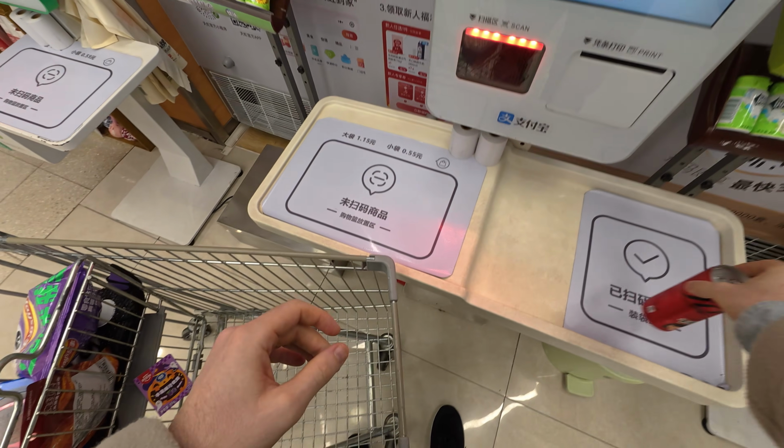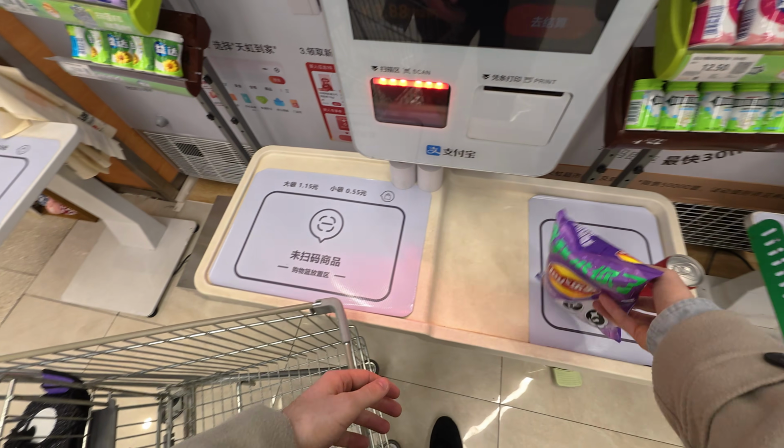Can you get by with just cash or card in China? Technically, yes, but it would not be very convenient. This is because most people in China use mobile payments for day-to-day purchases. So friends, it is my goal to get you fully prepared before your trip.